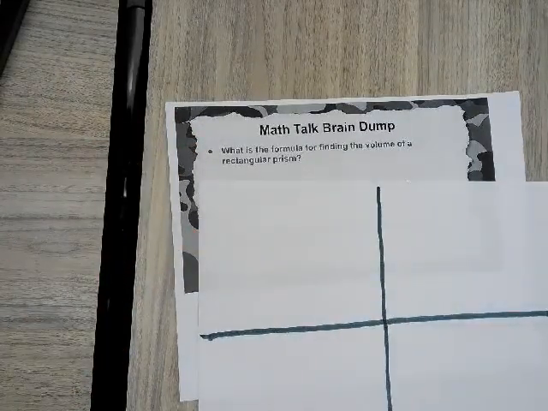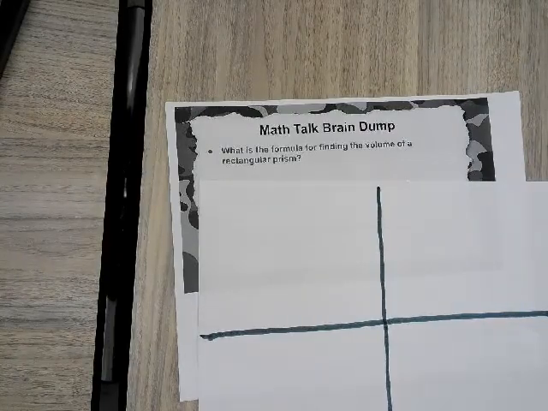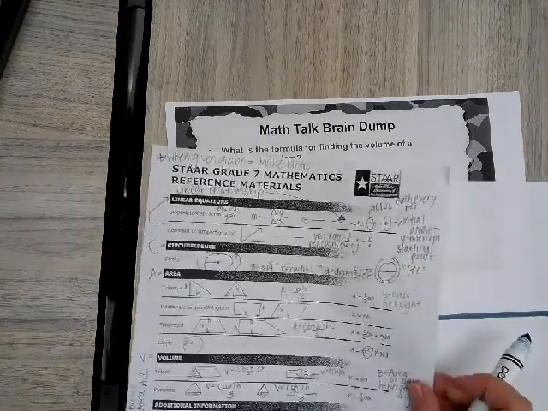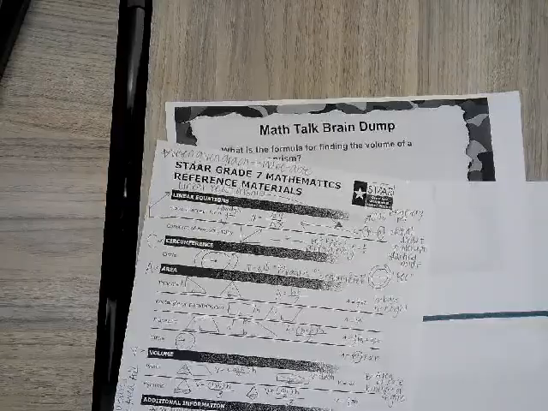So first, what is the formula for finding the volume of a rectangular prism? So I have my brain dump here.